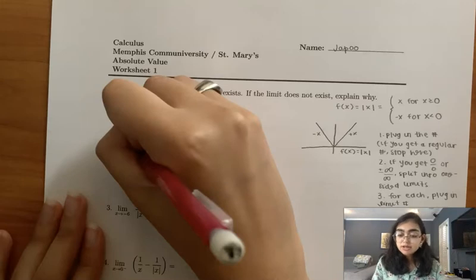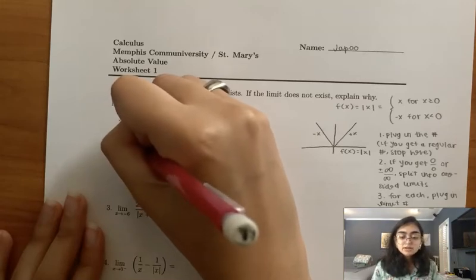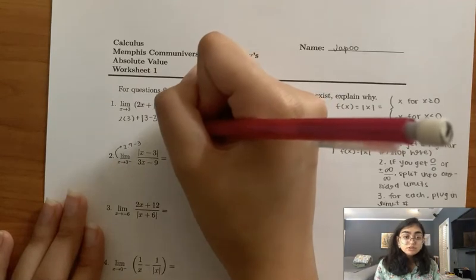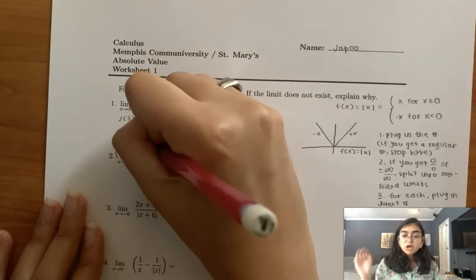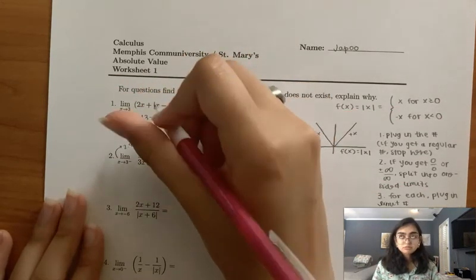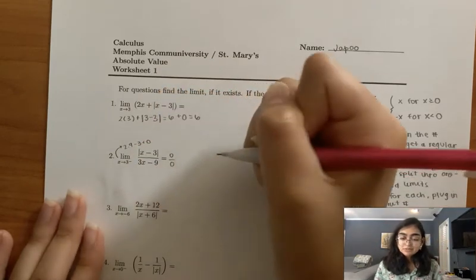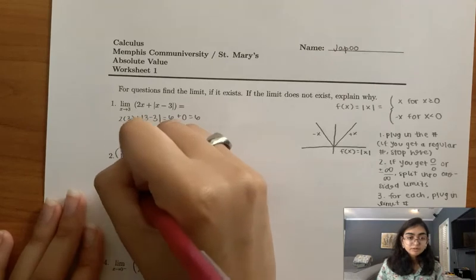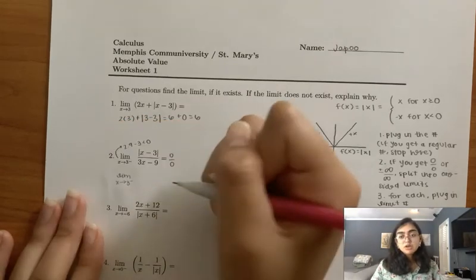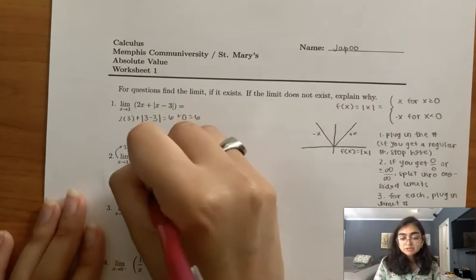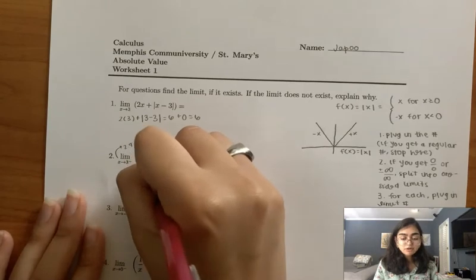So we want to plug in a number like 2.9 or 2.99 to get rid of the absolute value. As you can see, I wrote here 2.9 minus 3 is less than 0. If it was greater than 0, we would be coming in from the positive side or the right side of the graph. But since it's less than 0, we're coming in from the left side, the negative side of the graph. And so since we're coming in from the negative side, to get rid of the absolute value bars, we're going to change the absolute value bars into parentheses and then put a negative in front of our new parentheses.